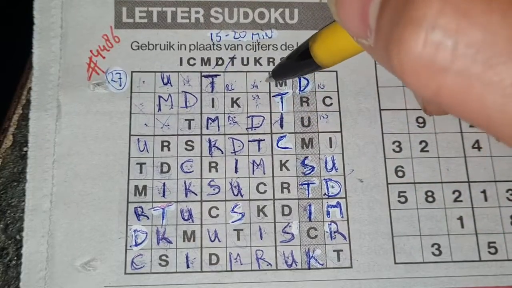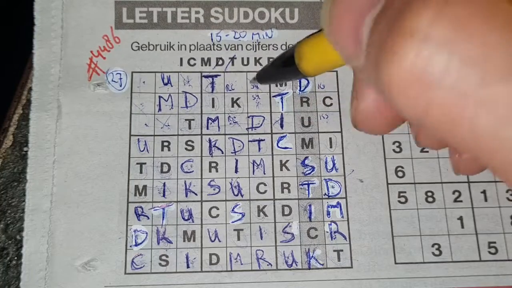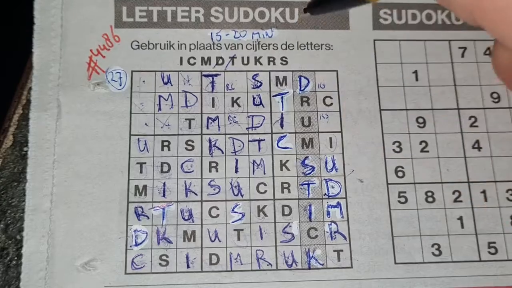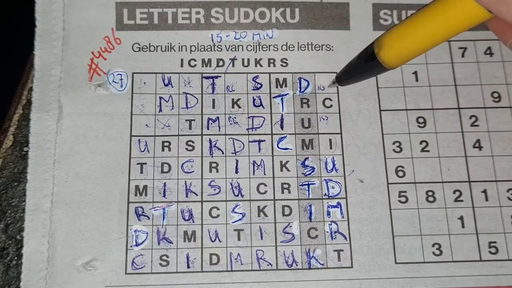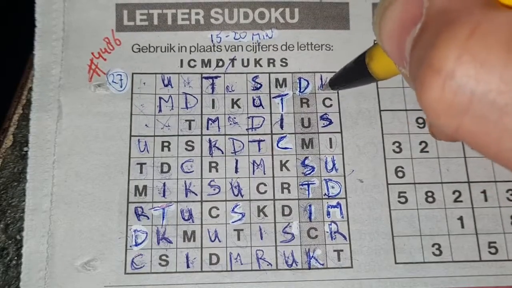Now we have a U here. I've marked those two boxes with the S and the U. Now we have a U there, so this box can't be U anymore. That box should be a U, and this box should be an S. Now we have S here, so this box can't be S anymore. That box should be an S, and this box should be a K.